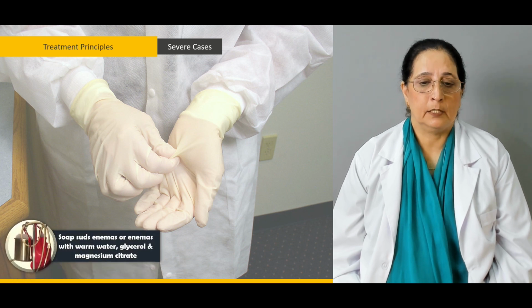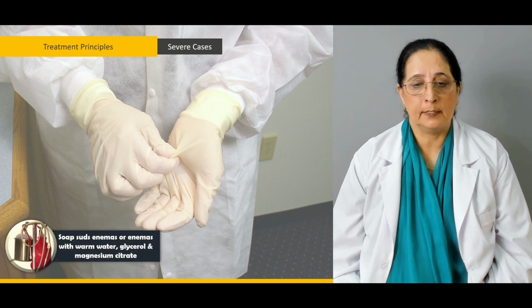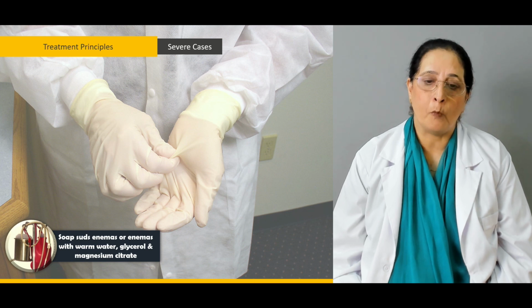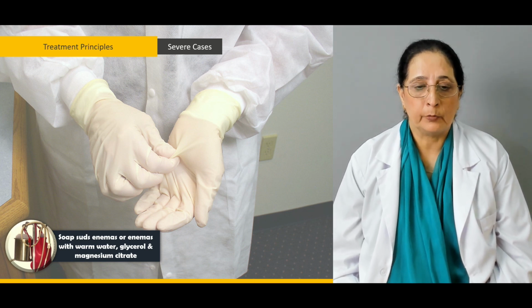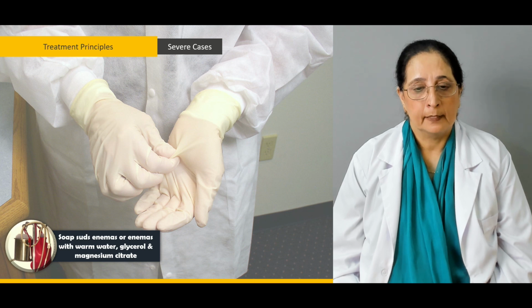Severe cases: soap suds enemas, or enemas with warm water, glycerol, and magnesium citrate.